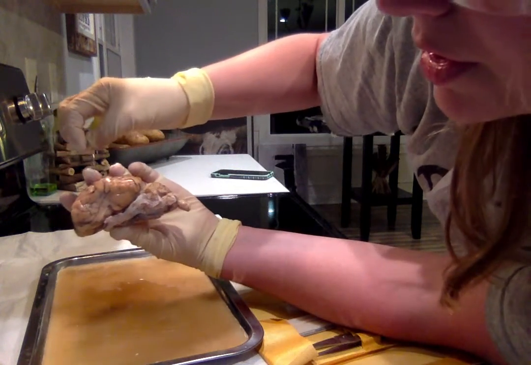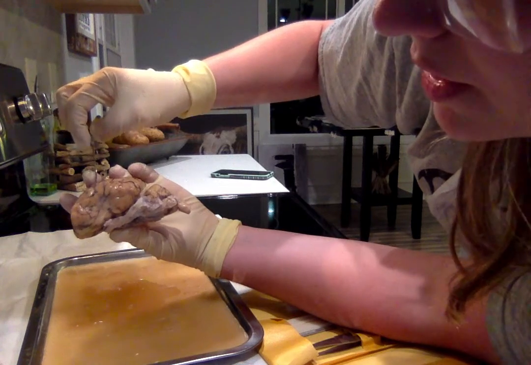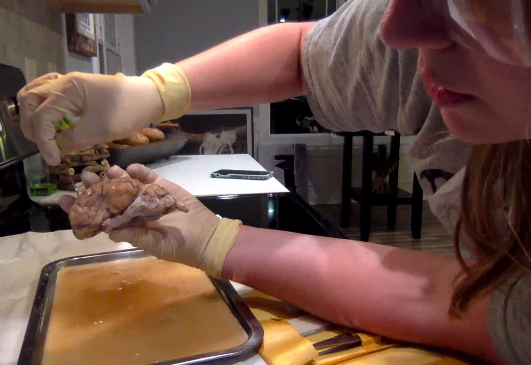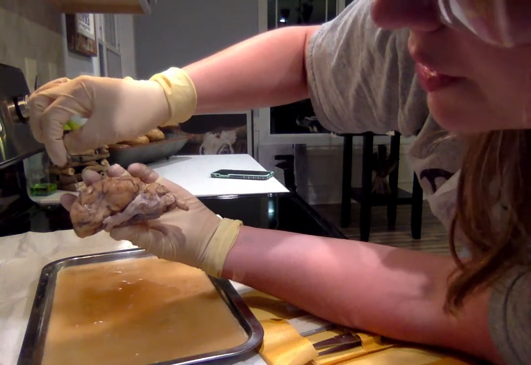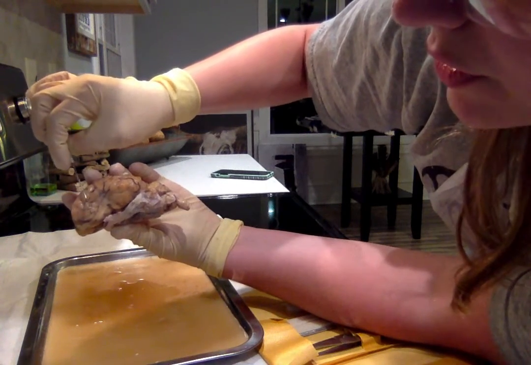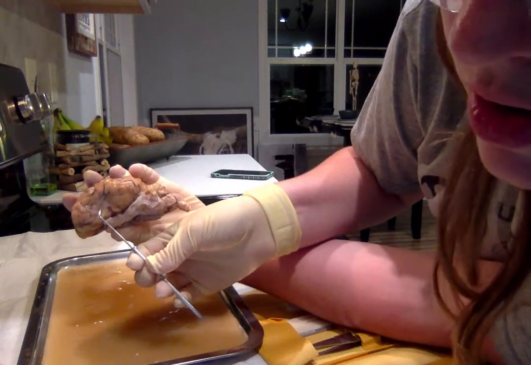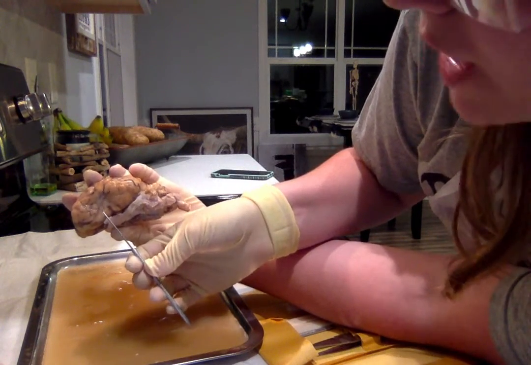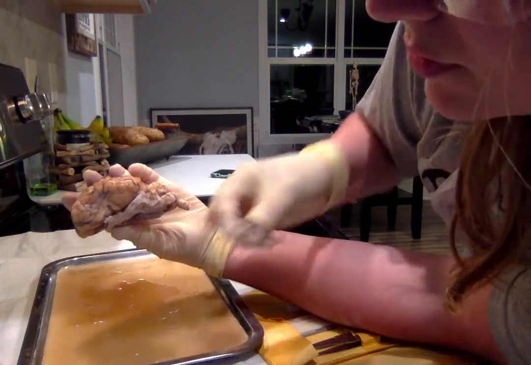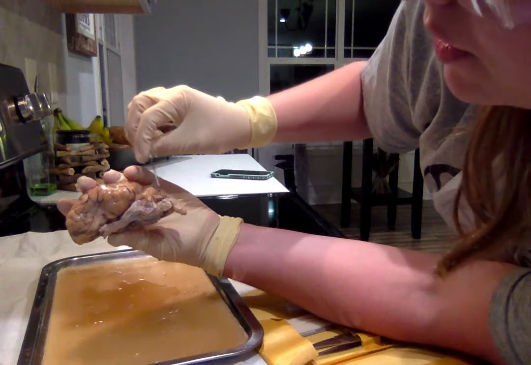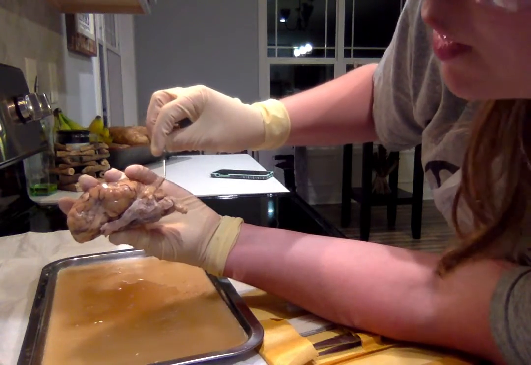Up top here, right here where this vein is, is where our cerebrum is. At the side here, where this vein is, is the gyrus, and then below that is the sulcus. Right here is where our corpus callosum is. This big piece right here at the side is our cerebellum.